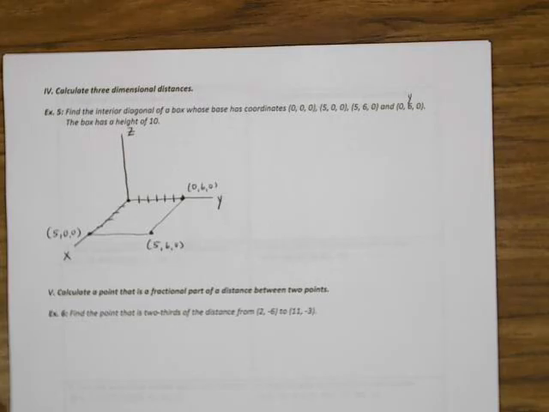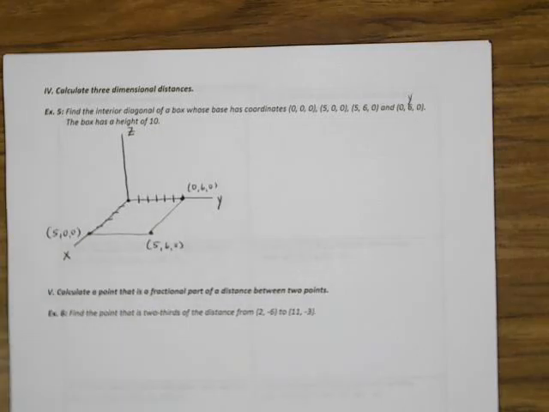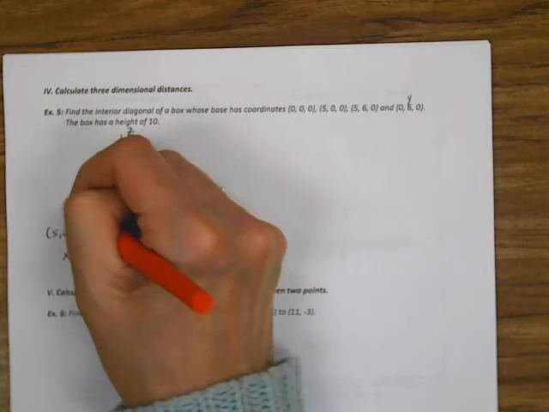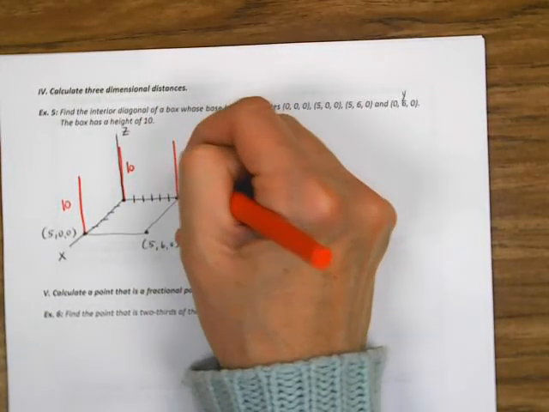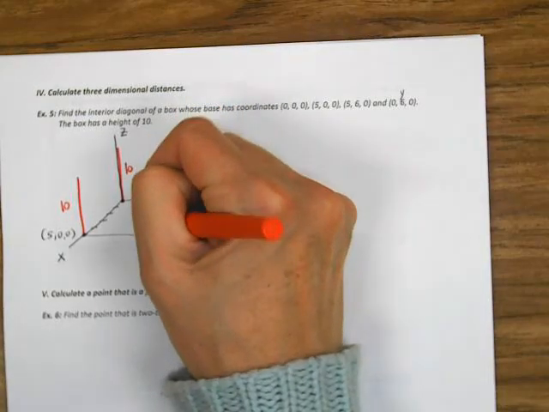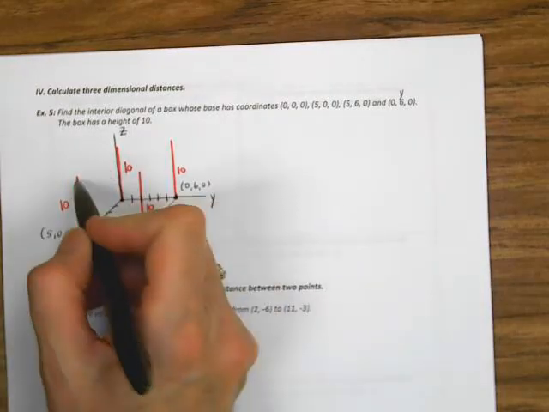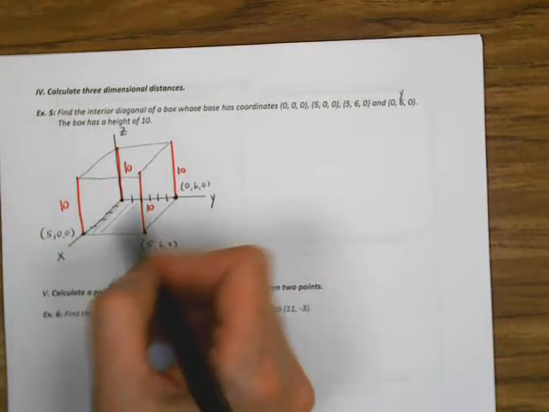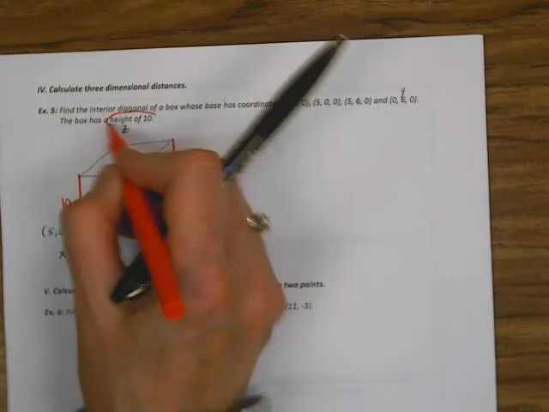So it says find the interior diagonal whose base is right here, and the box has height 10. So from each one of these, I'm going to draw a segment that's 10. And I'm going to make sure I draw the same height segment, so I'm keeping it in perspective here. All right, so there is my box with this base where they gave me the coordinates, and then this red height of 10.